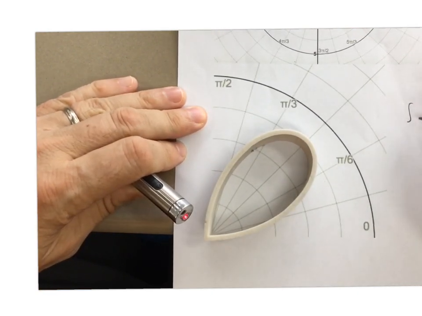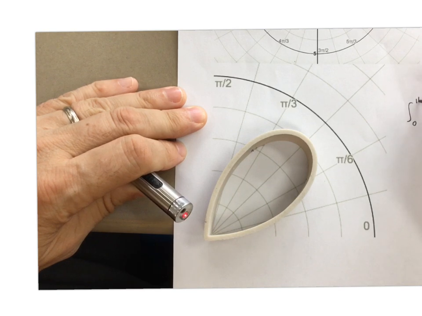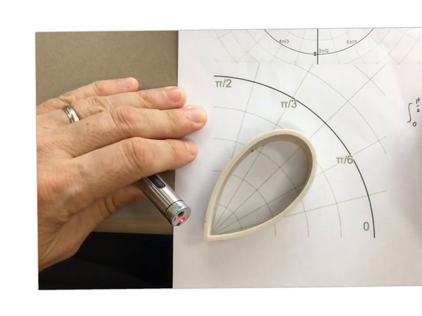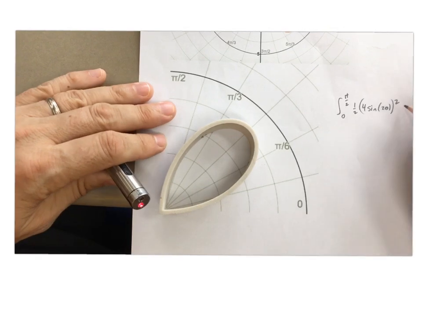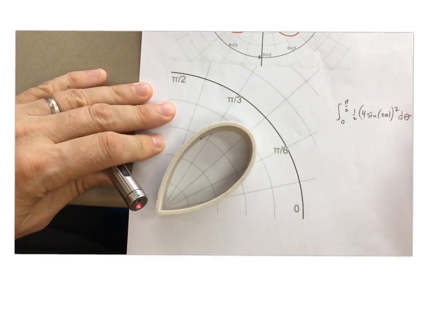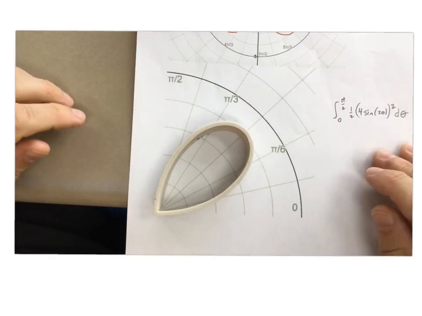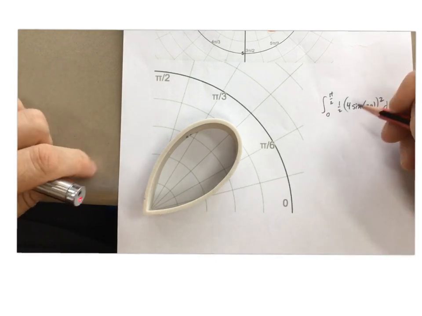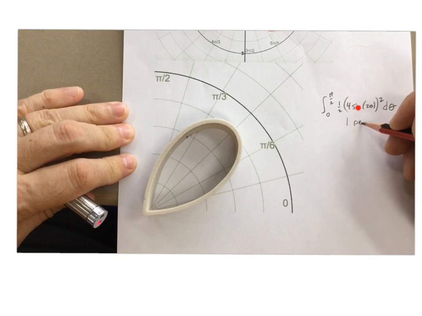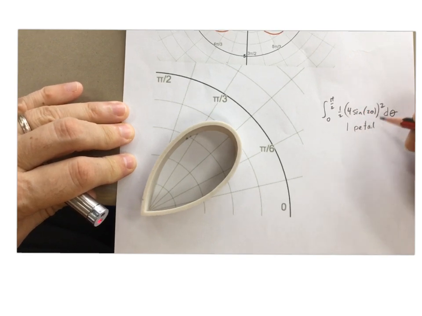So to put this in my formula, I'm going to go from 0 to pi over 2, as we just said, 0 to pi over 2. Then I'm going to get 1/2 r squared d theta, and remember, r is this right here. That's going to be one petal.